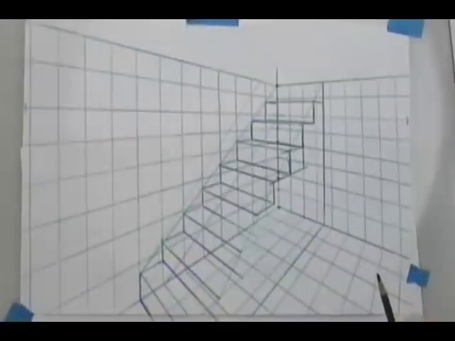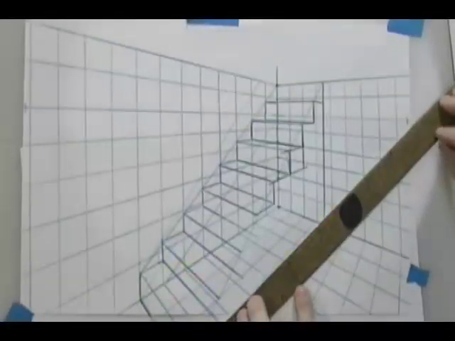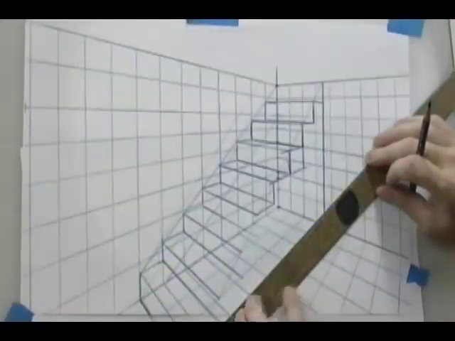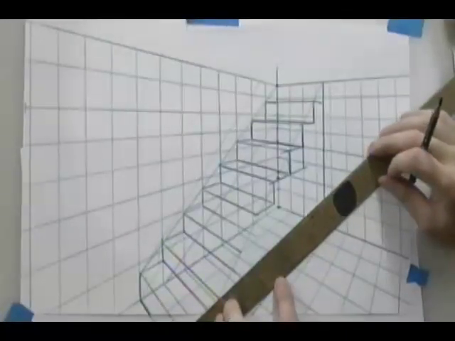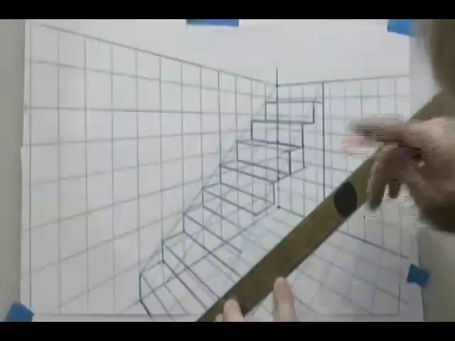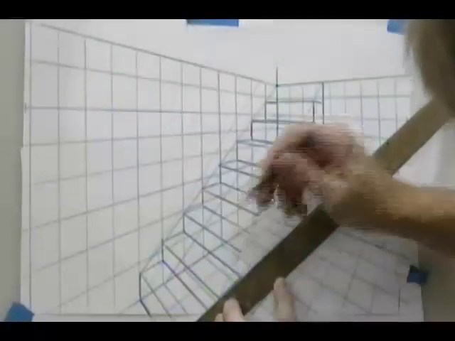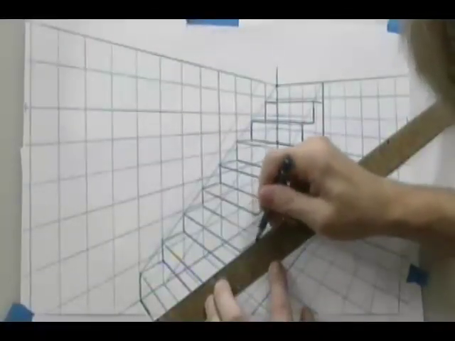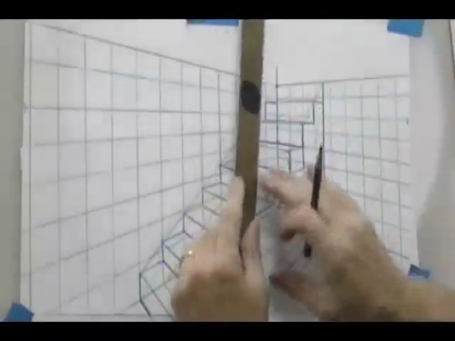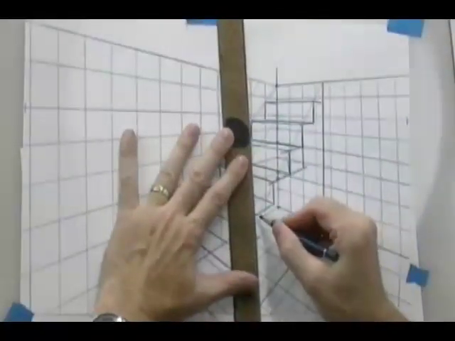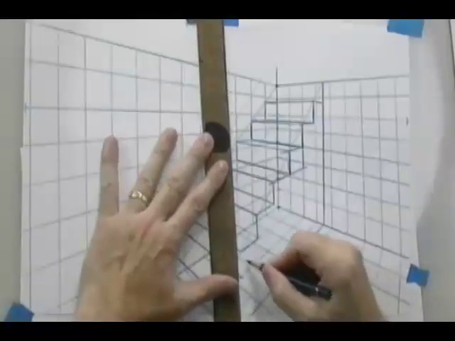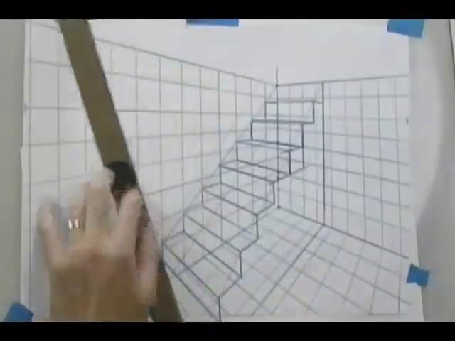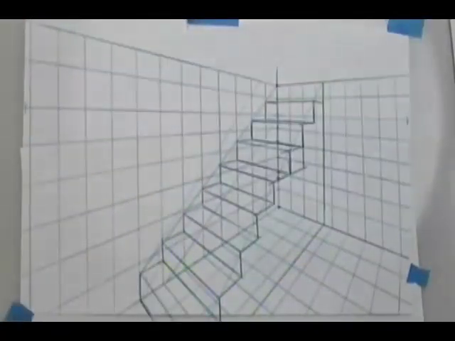Okay. So that now does that. I can go from here to there, where the intersection point is on that one. That one is pretty much already drawn there, from the grid below. This one's also drawn from the grid below. I just have to draw all my vertical lines now. So now I've got my set of stairs.